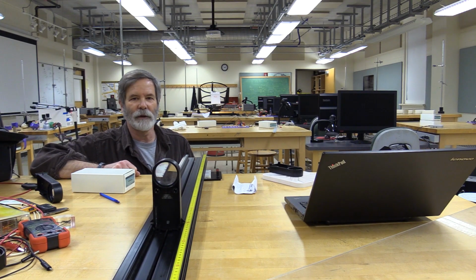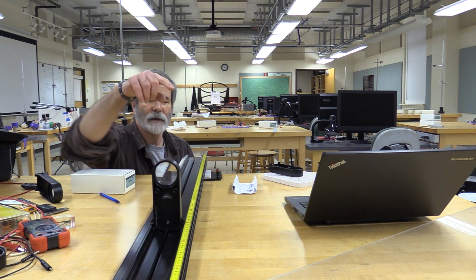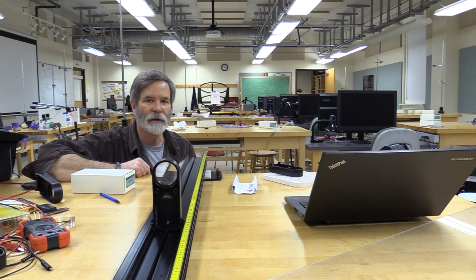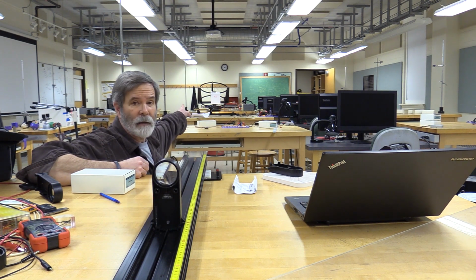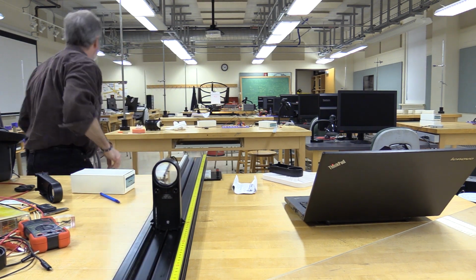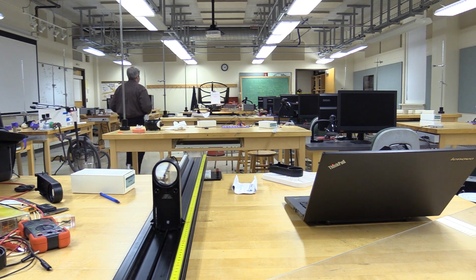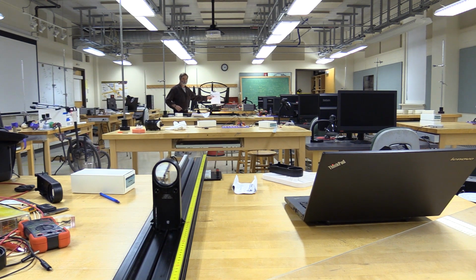Okay, next we're going to build a simple telescope. We're going to be using this lens, which has a focal length of 250 millimeters, i.e. 25 centimeters. And we're going to try to look at the secret message written on this piece of paper.